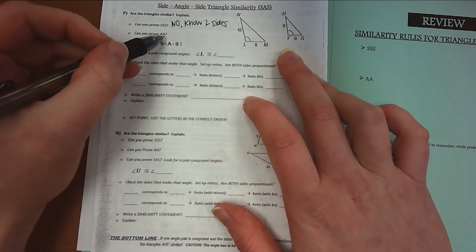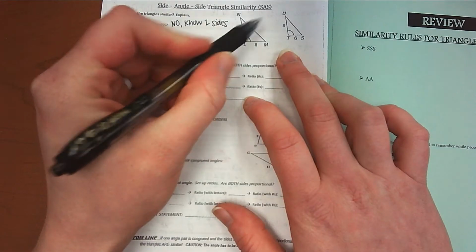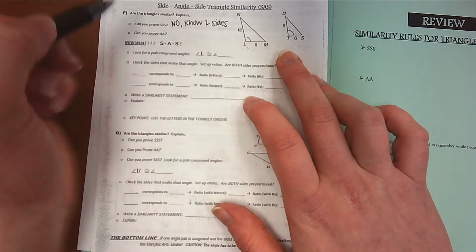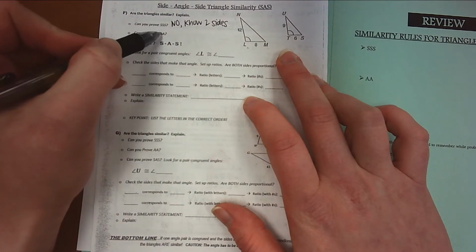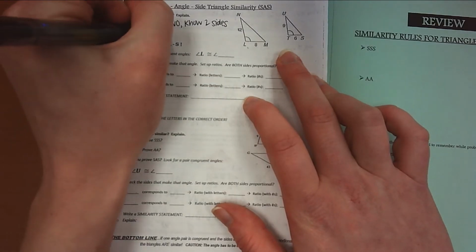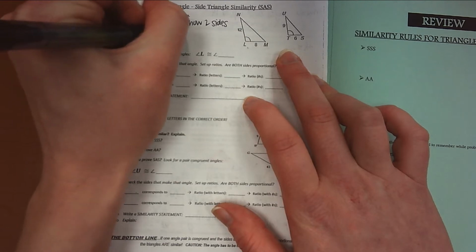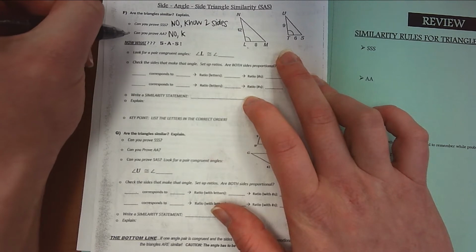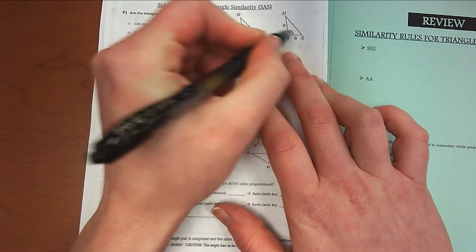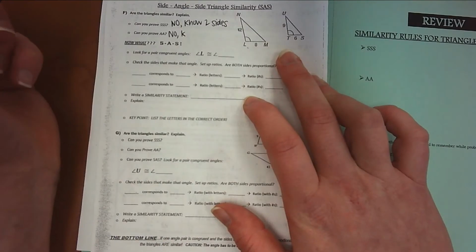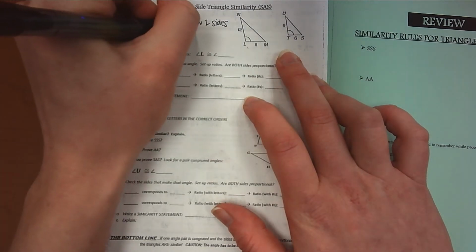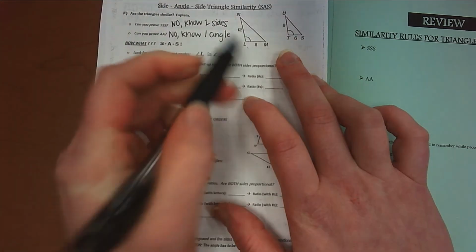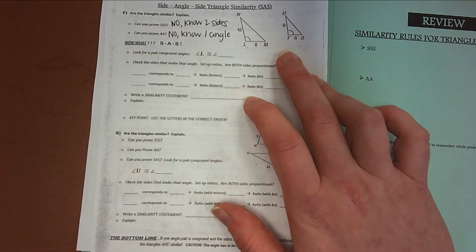Can you prove angle-angle similarity? Well, we only see 1 angle marker here. We don't see 2. And we need at least 2 for angle-angle. We only have 1 angle right now. So, no, we can't prove it using either of the 2 rules we've learned so far. So far we've learned side, side, side, and angle-angle. And we can't use either of those to determine that these 2 triangles are similar. We only know 2 sides and we only know 1 angle.